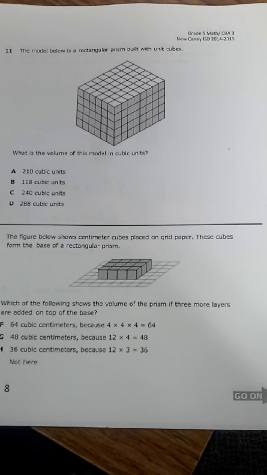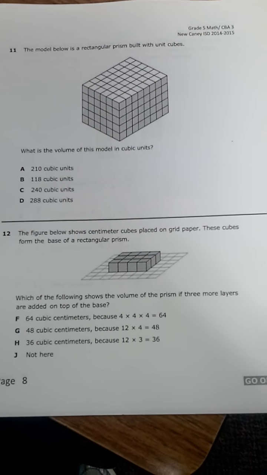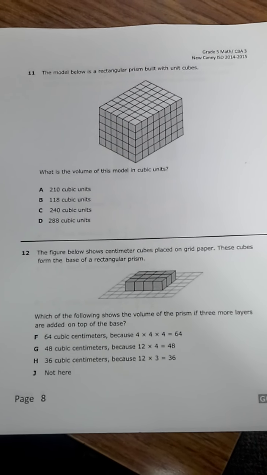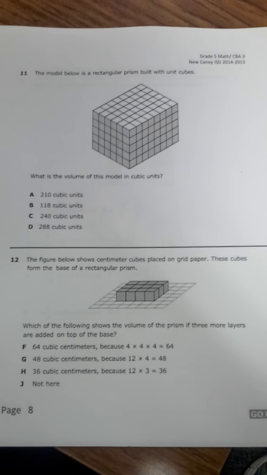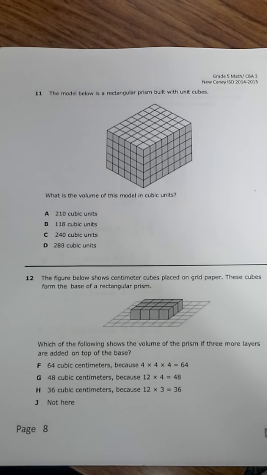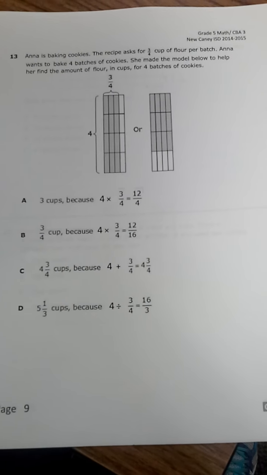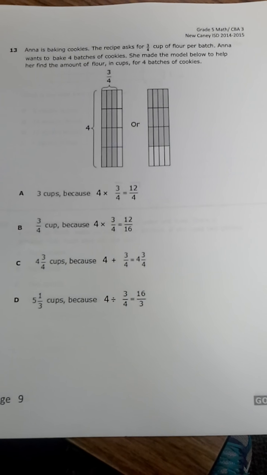G. 48 cubic centimeters, because 12 times 4 equals 48. H. 36 cubic centimeters, because 12 times 3 equals 36. J, not shown here.